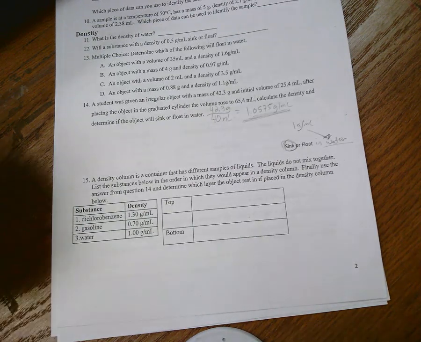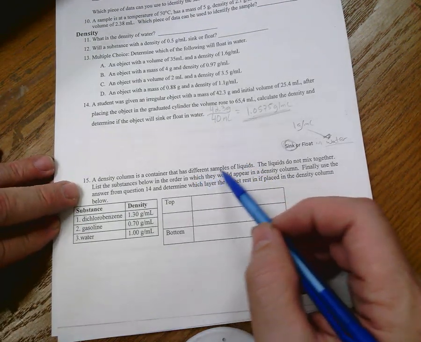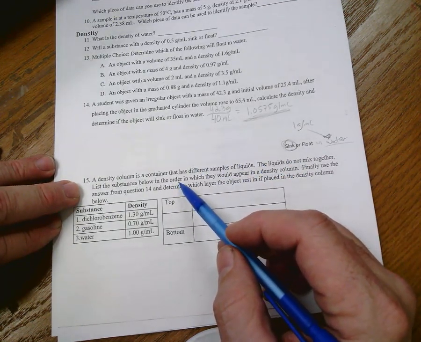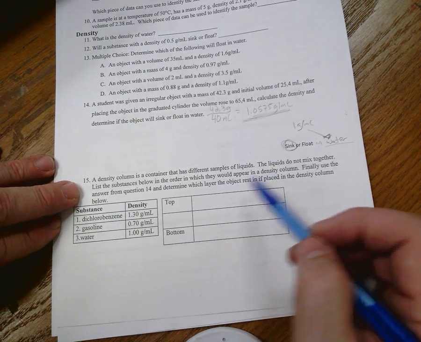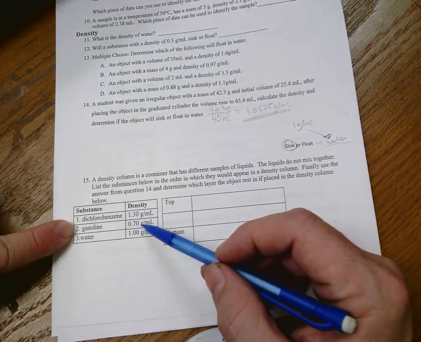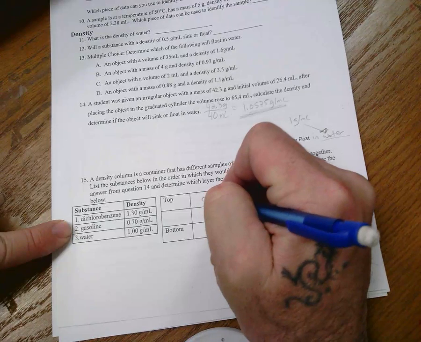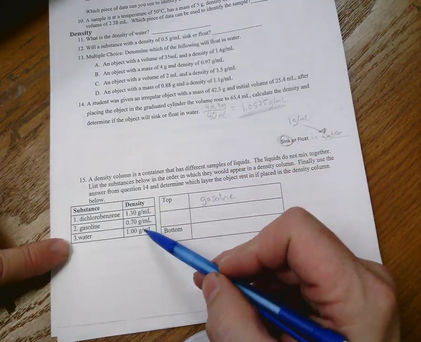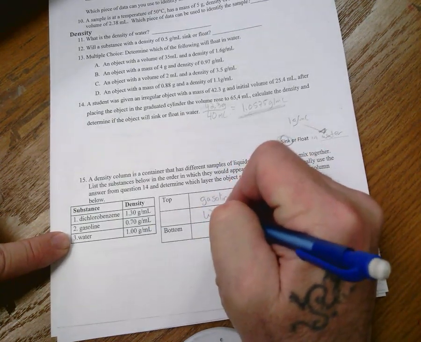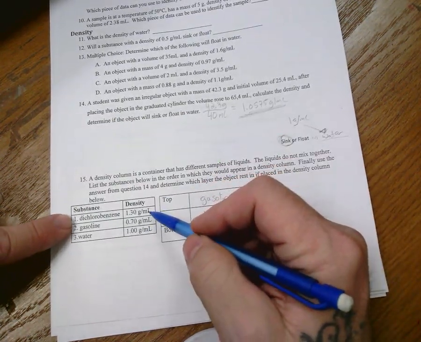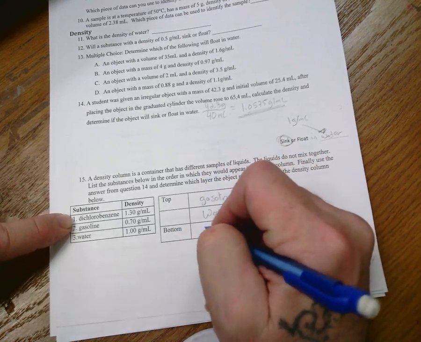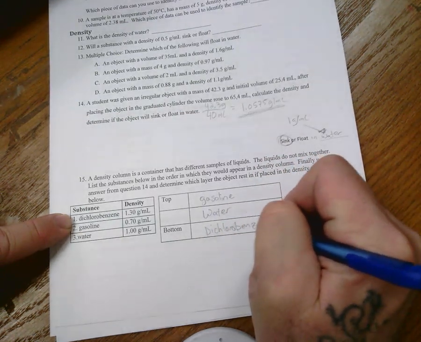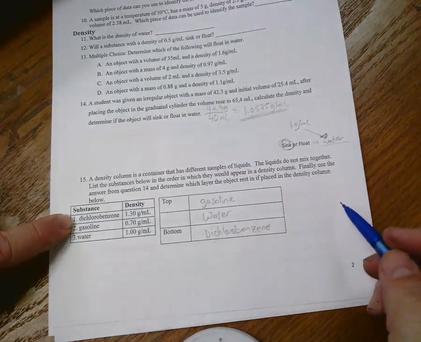All right, 15. A density column is a container that has different samples of liquids. The liquids do not mix together. List the substances below in the order in which they would appear. At the top is going to be the least dense, so it's going to be gasoline. And then in the middle, we're going to have water. And at the bottom, we're going to have dichlorobenzene. And that's the order they would be in.